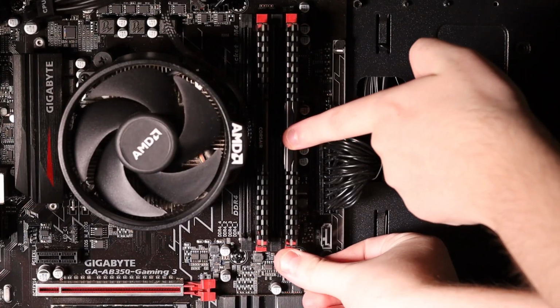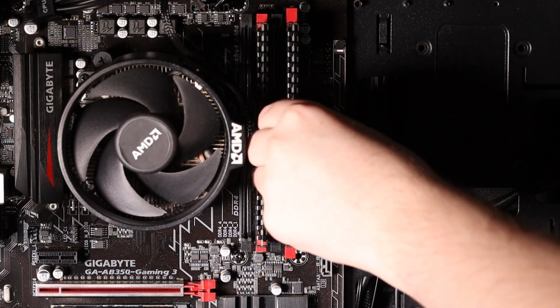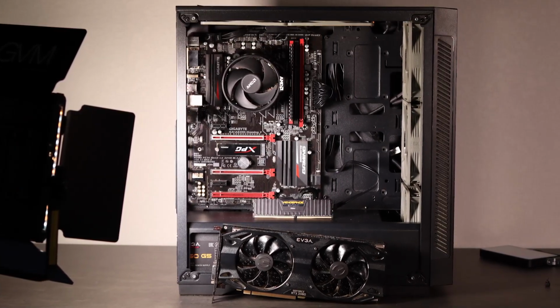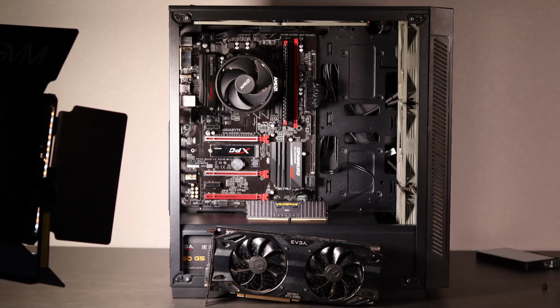You're gonna be removing all but one stick of RAM, and this is super easy. All you have to do is press down on the tabs on the motherboard and pull the RAM out. Make sure to keep one stick in, in the furthest spot away from the CPU. All right, now we're gonna take some time to make sure all of our components are correctly disconnected from the PC. All you should have is your CPU in the motherboard with one stick of RAM and a power supply to power it all.